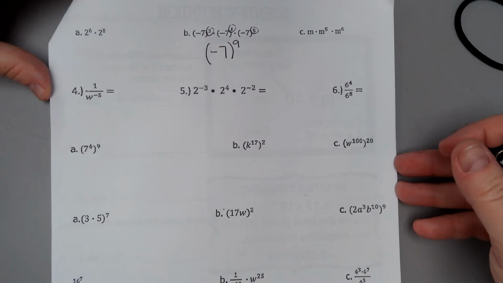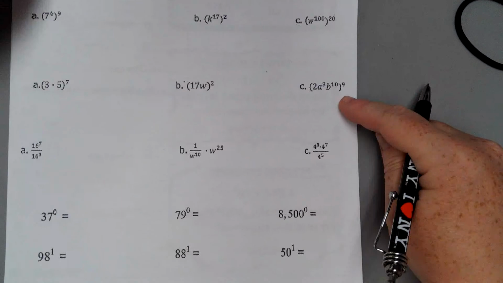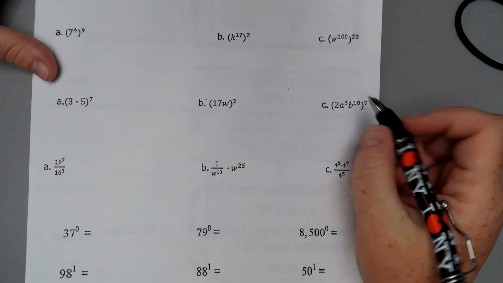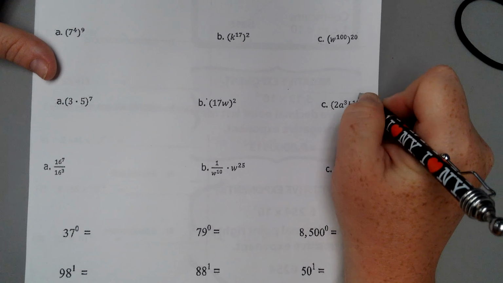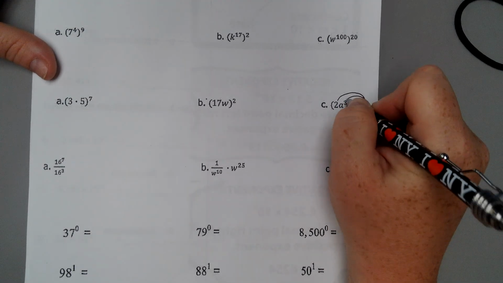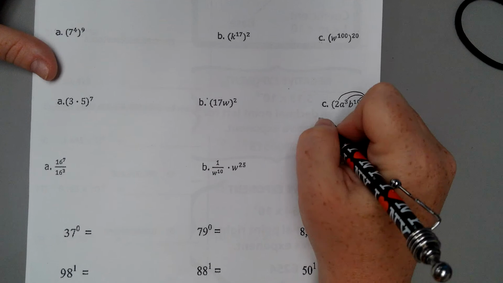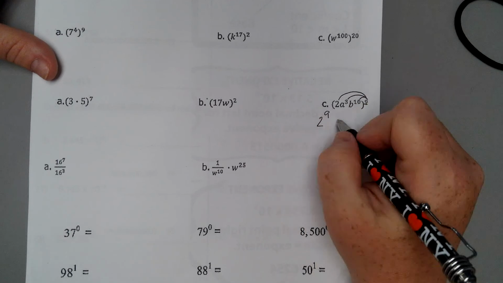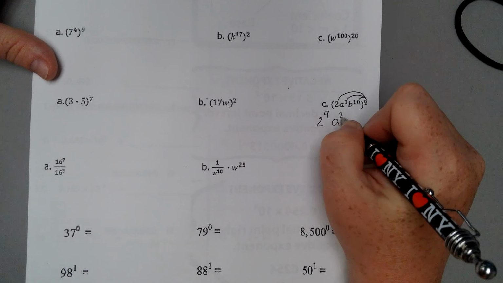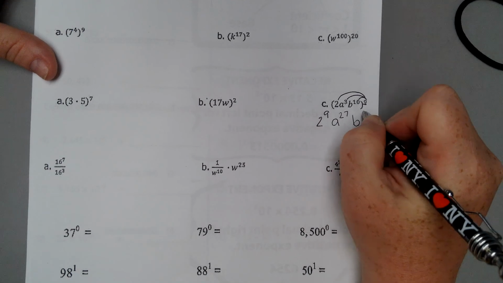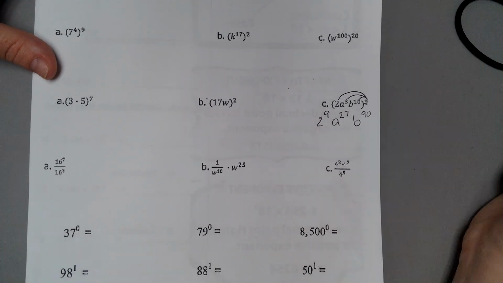And then we will do C, where we have 3 terms and then a power on the outside. So I'm going to bring my power to everything on the inside. Give me 2 to the power of 9, a to the power of 27 because 3 times 9 is 27, and b to the power of 90 because 10 times 9 is 90.